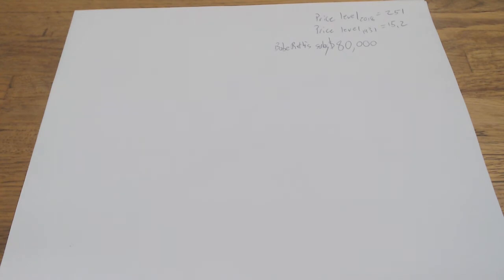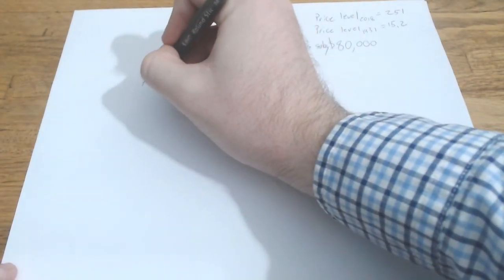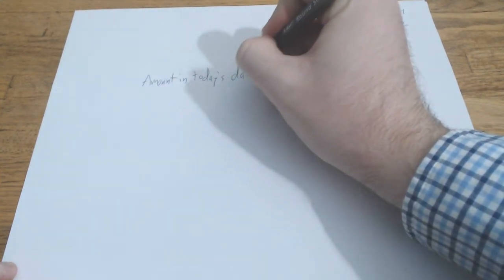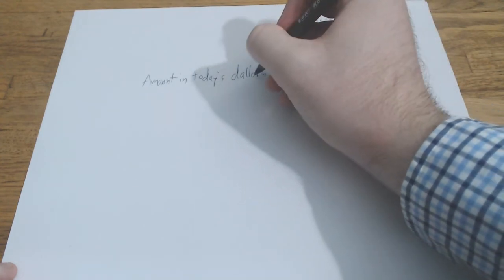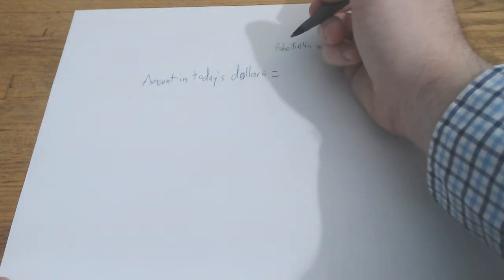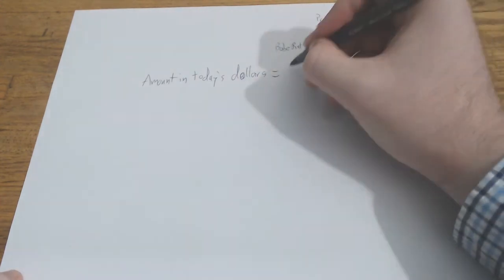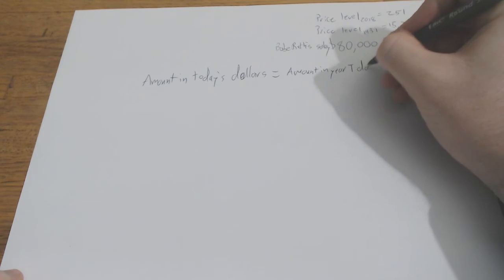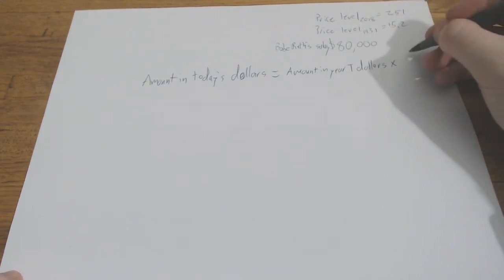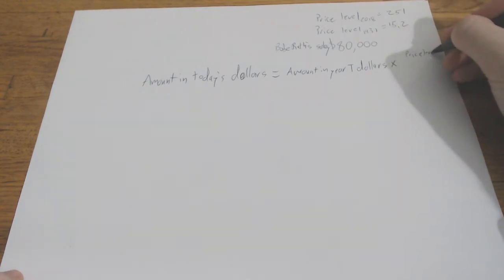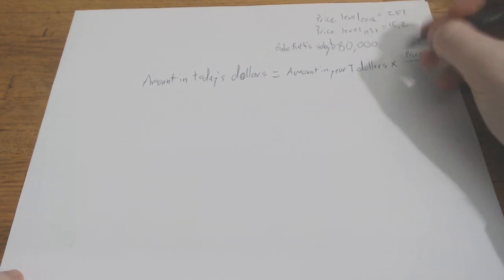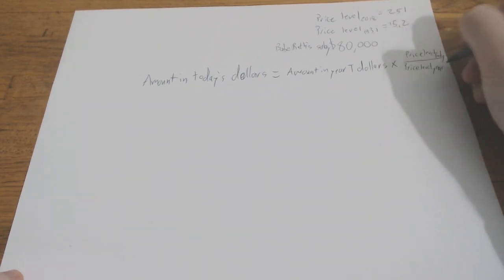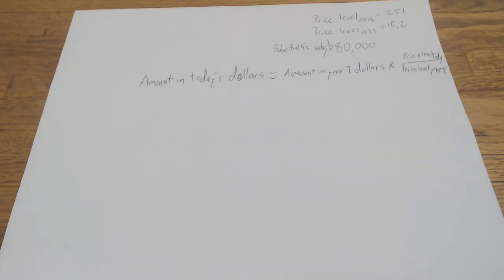What is our equation? We're going to say the amount in today's dollars is going to be equal to the amount in year T dollars times the price level today over the price level in year T. We have all that information.